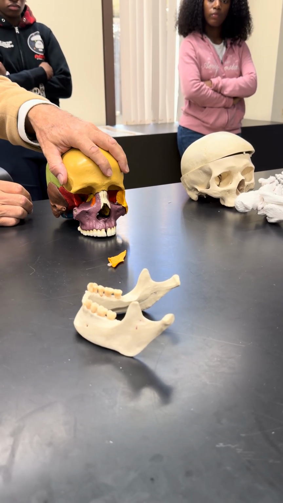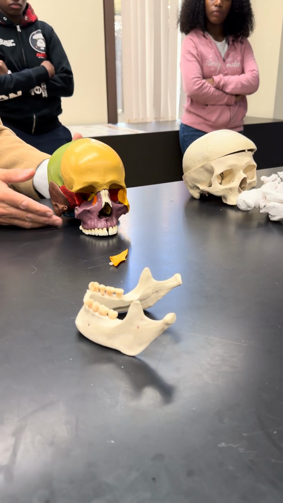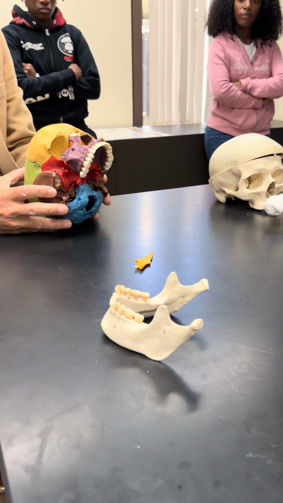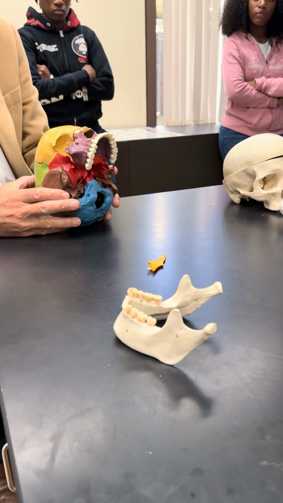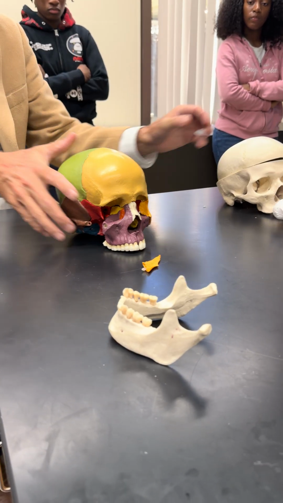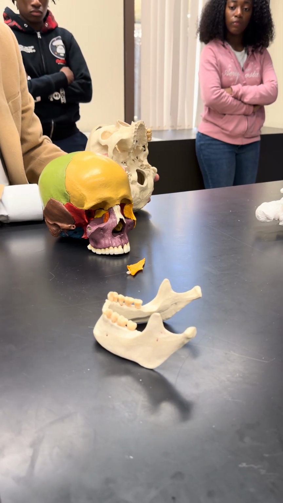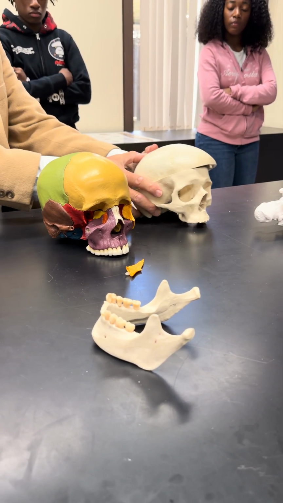Now, the frontal bone, does it have parts associated with it? It does. Very basic. On this, they're almost non-existent. On this one, kind of exist.